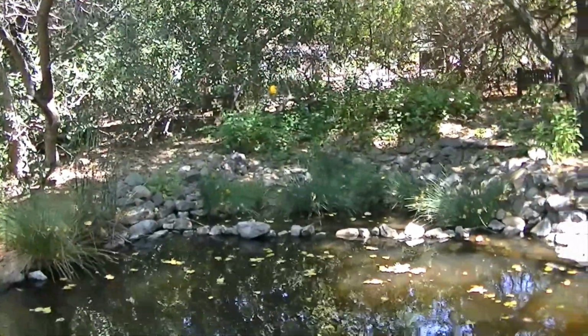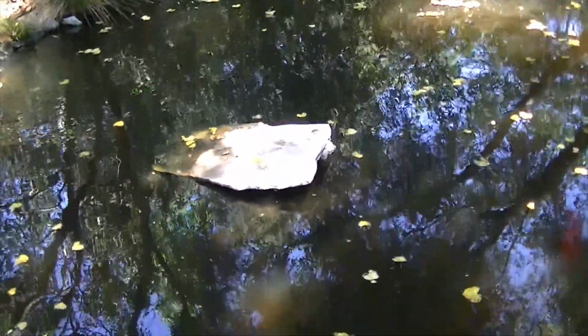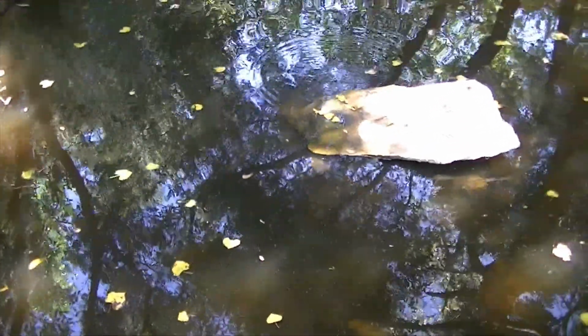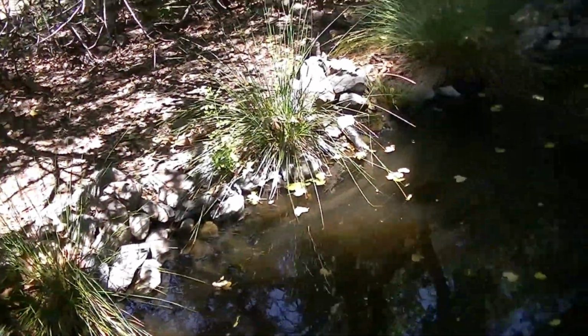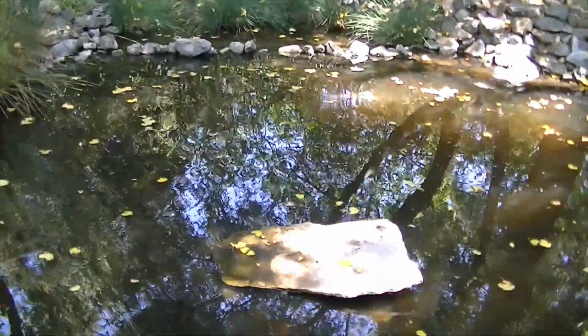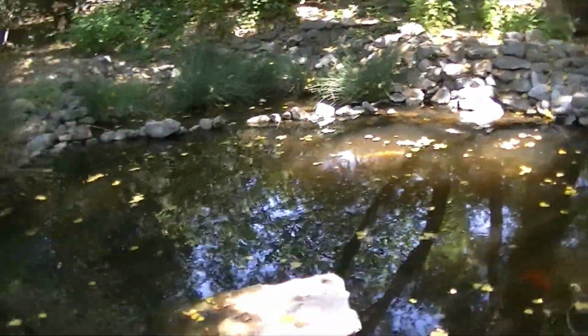There would have been little ponds of water like this with turtles, and I know there's turtles in here. Turtles live in water. Tortoises live on land, so the easy way to remember that is sea turtles and land tortoises. I don't see any turtles here today. There are generally quite a few out sunning themselves on that rock.